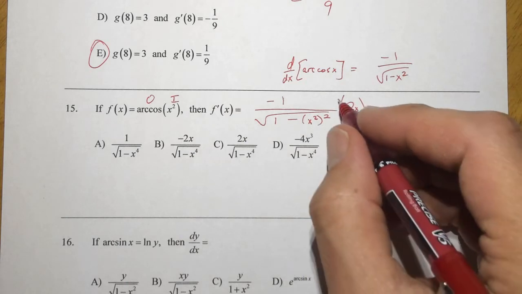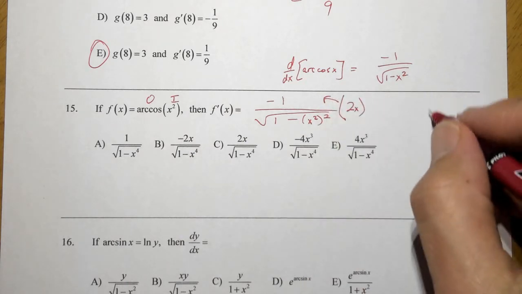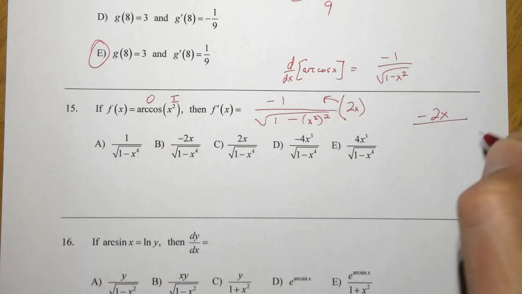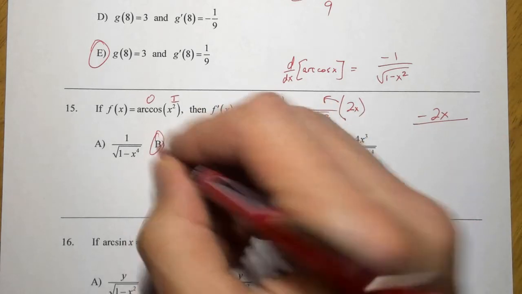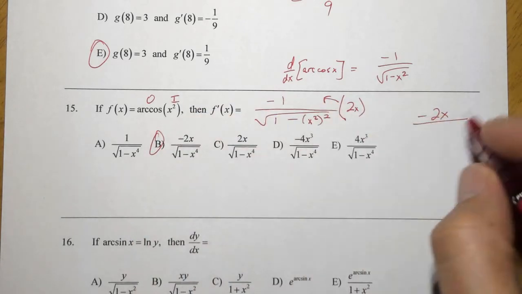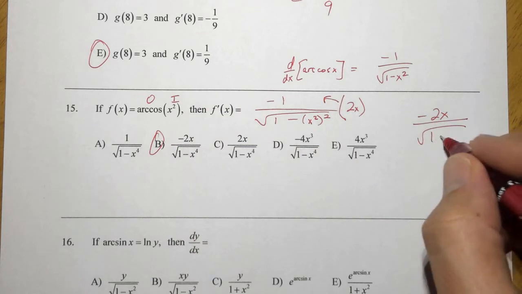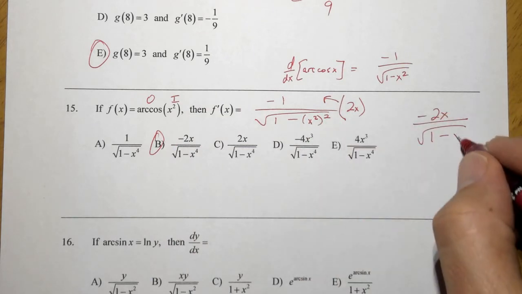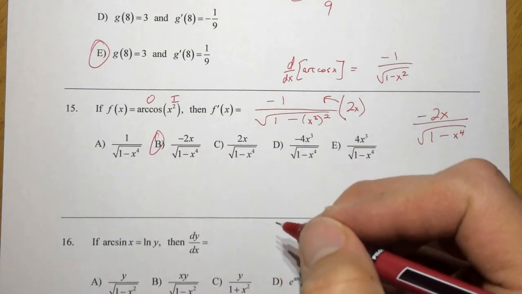Now obviously we don't see this as any one of our 5 options, but we can simplify it ever so slightly. The 2x can move up into the numerator, so we have negative 2x up in the numerator, and right away that tells us our answer is B. As we go a little bit further, 1 minus x squared squared is x to the 4th, and that just confirms the answer is B.